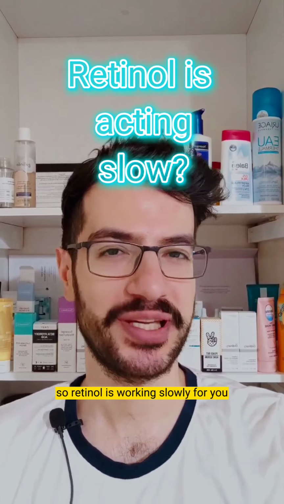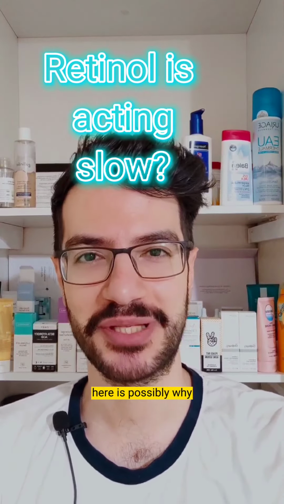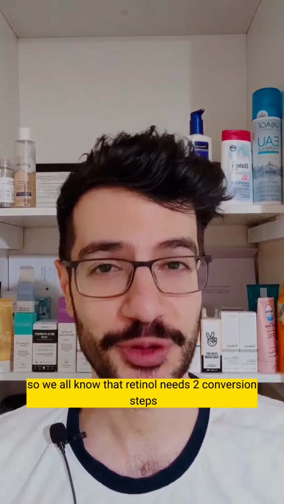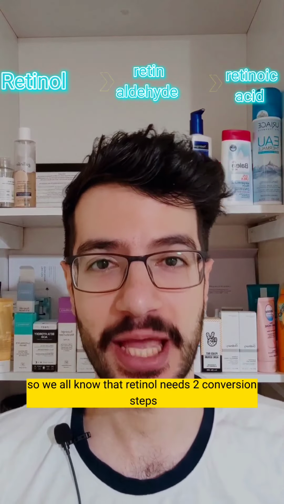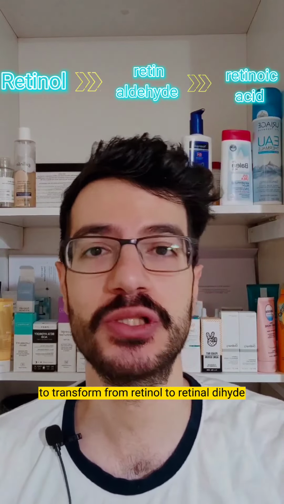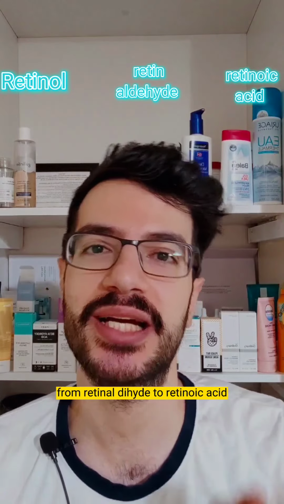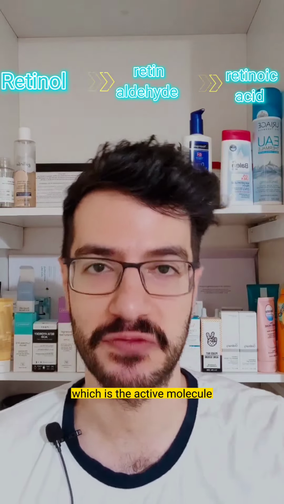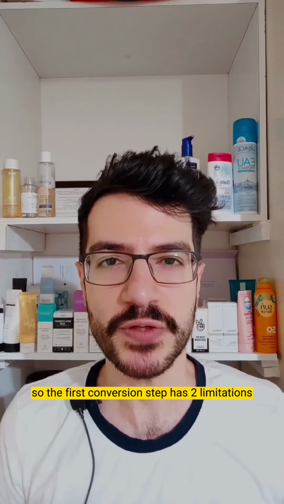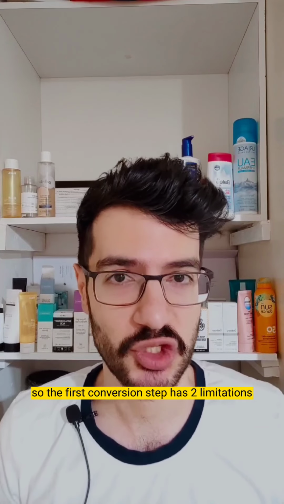So retinol is working slowly for you. Here's possibly why. So we all know that retinol needs 2 conversion steps to transform from retinol to retinaldehyde, from retinaldehyde to retinoic acid, which is the active molecule. So the first conversion step has 2 limitations, to be honest.